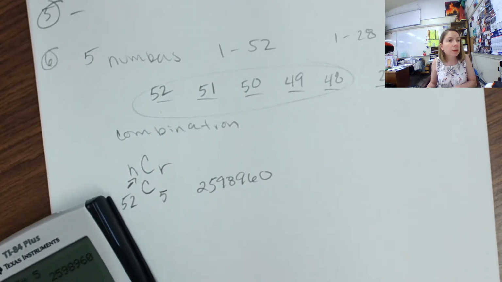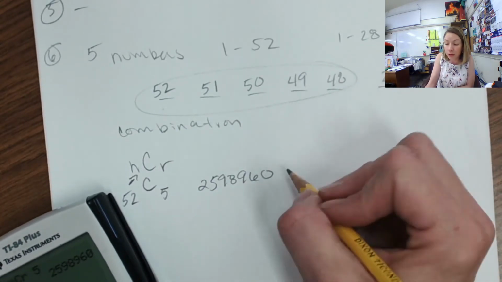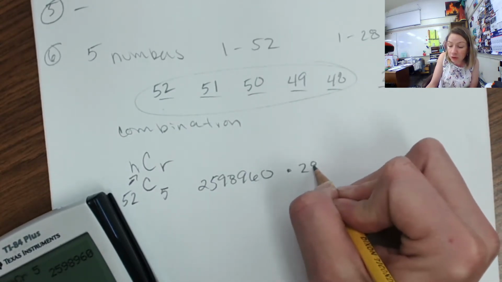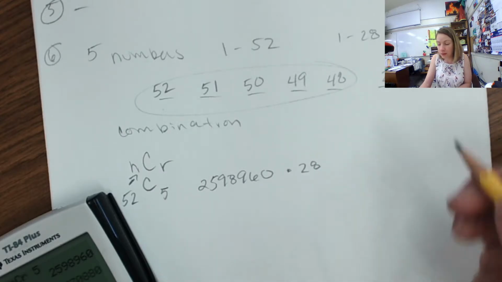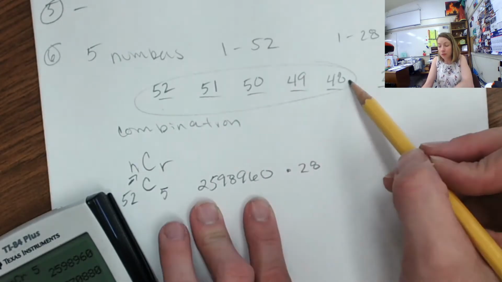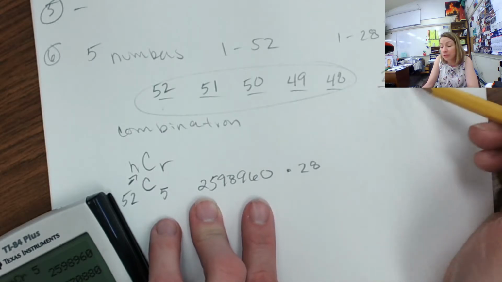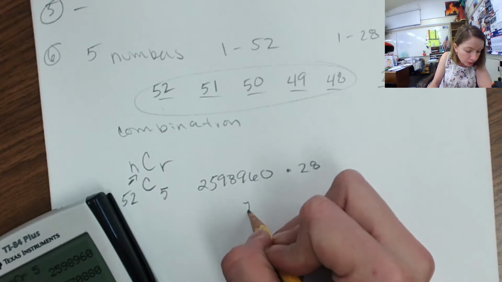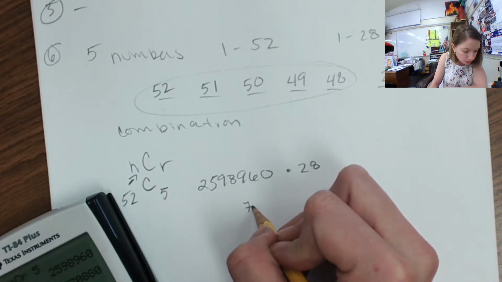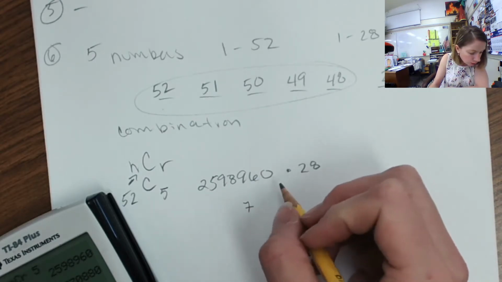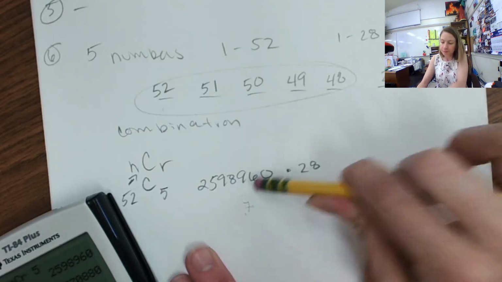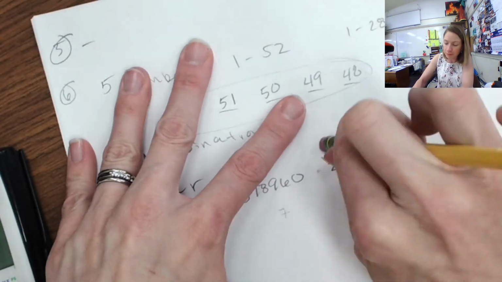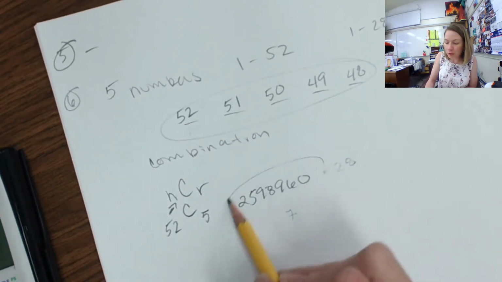Okay, so that's how many possible combinations there are there, but there are also 28 of those because there's that many combinations of those first 5 numbers, but then there's another number assigned to you and it's 1 through 28. So there's 28 more. So that means that there are, oh, hold on. I'm skipping ahead, right? So this is the first 5.